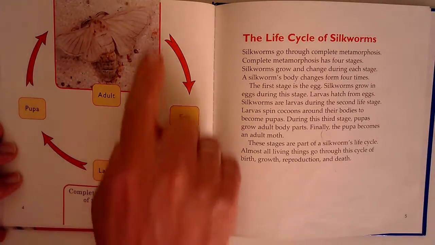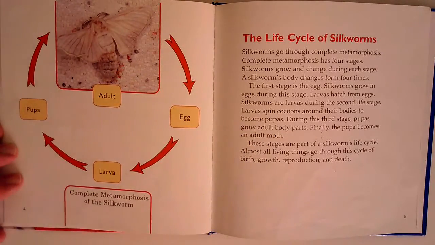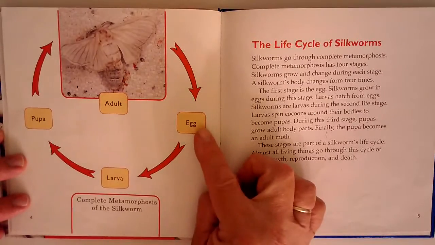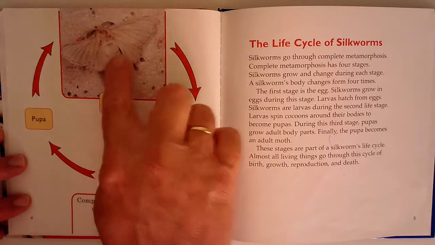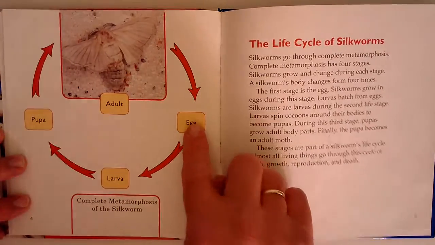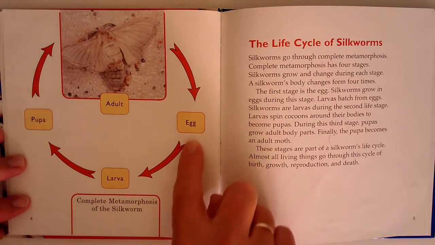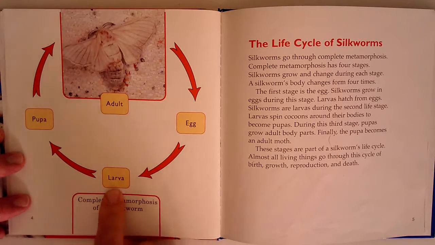So here's the cycle, the diagram that explains. And when we read the butterfly book the other day, we saw that it started as a butterfly laid an egg on the leaf, and it was stuck there. When it hatched, it ate its way out of the egg, became a larva or a caterpillar.